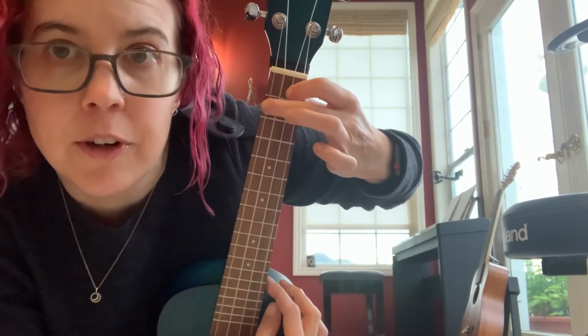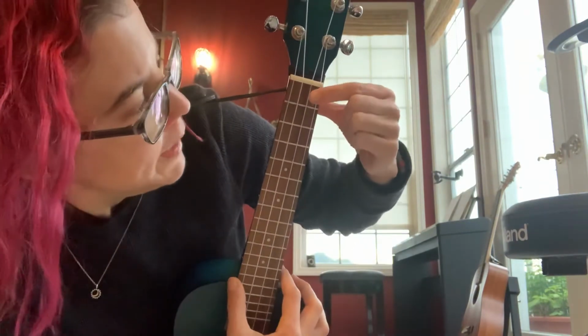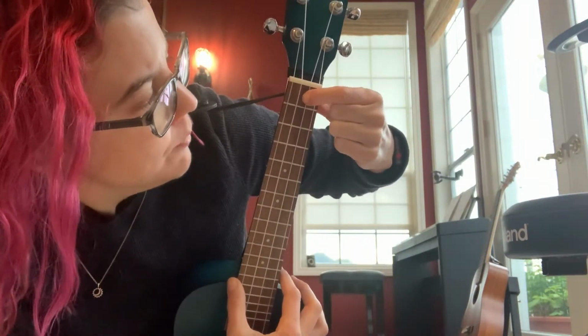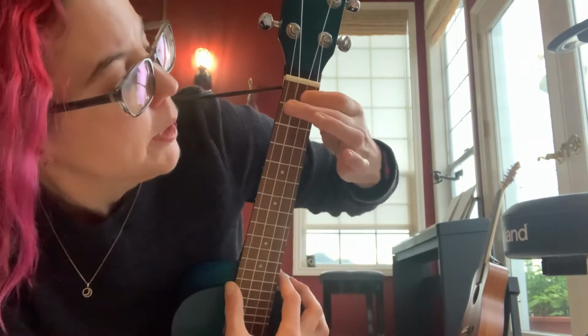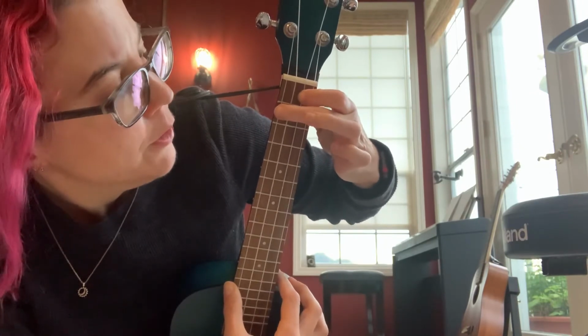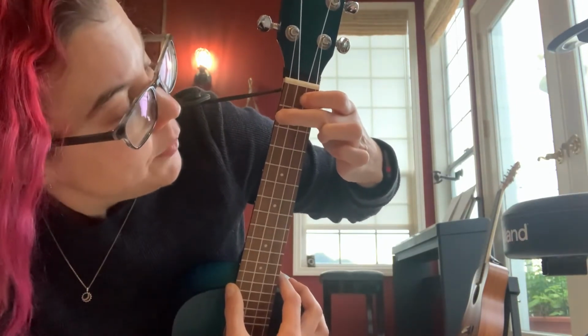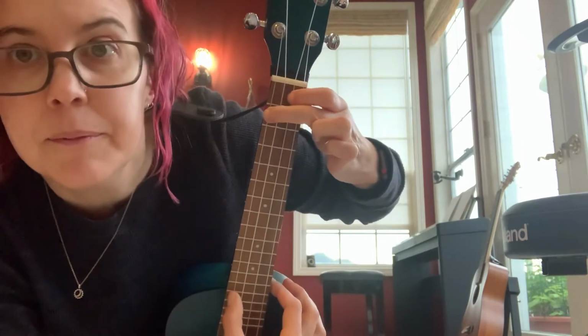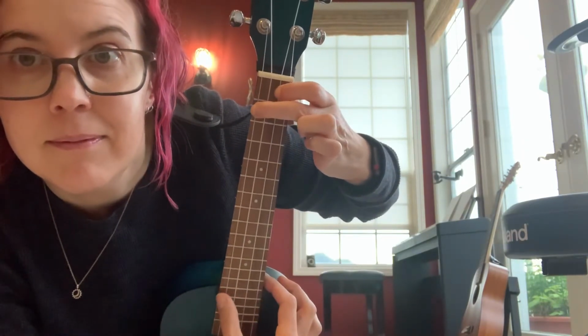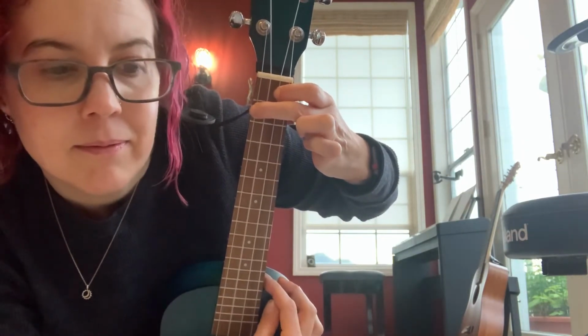So that's an F chord. So let's try that again. First finger, first fret, second string, middle finger or second finger on the second fret of the fourth string. There we go. So let's just try that for a second.